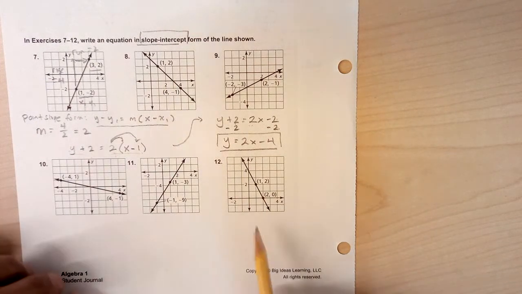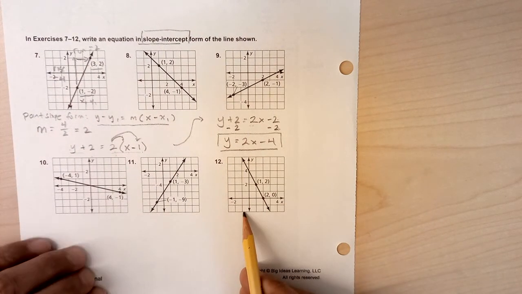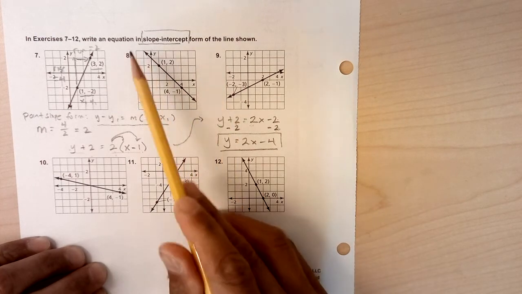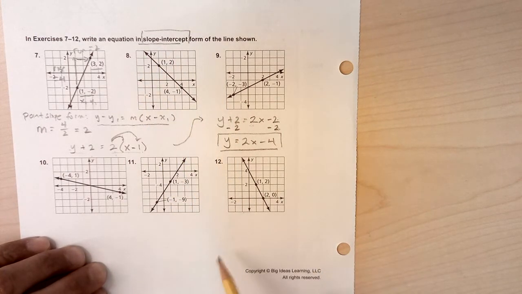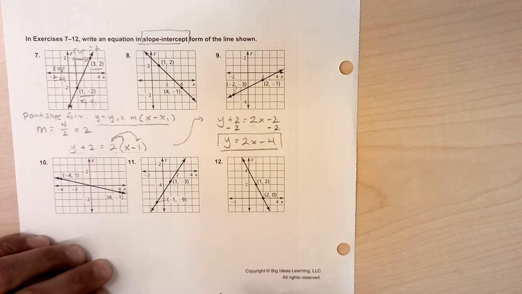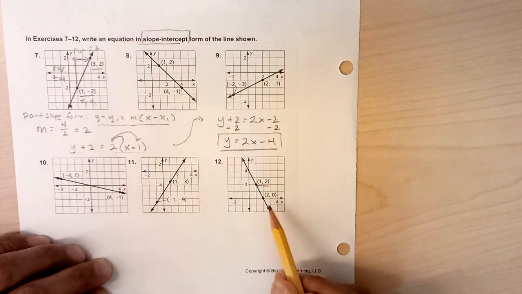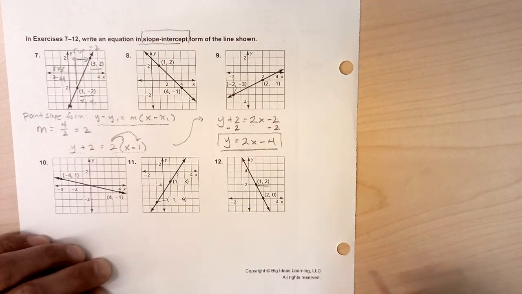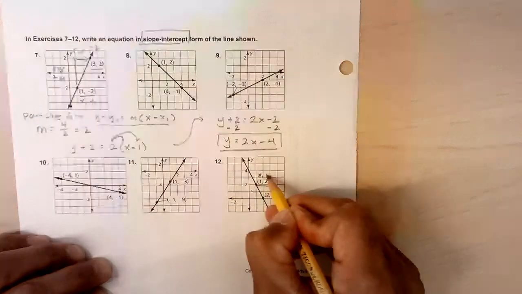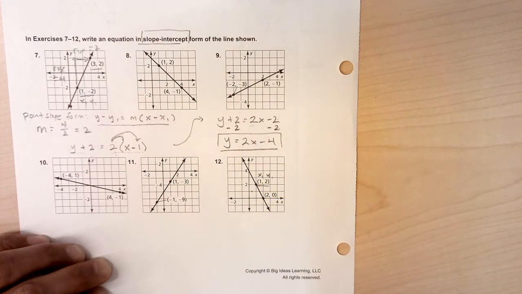Okay, on my next example, I'm going to go over problem number 12 here. So I still want to write my equation in slope-intercept form, except I'll show you again how you can start with point slope form and then change that to slope-intercept form. So for point slope form, I'm going to use a point. I'll use 1, 2. You could use 2, 0 as well. That would work, but that's x sub 1, y sub 1. That's a point for point slope form. And then we also need the slope.